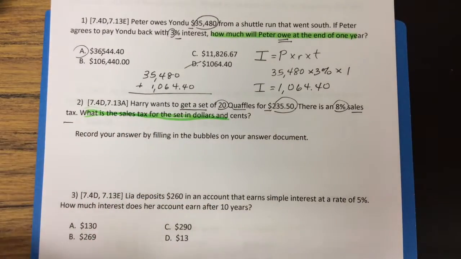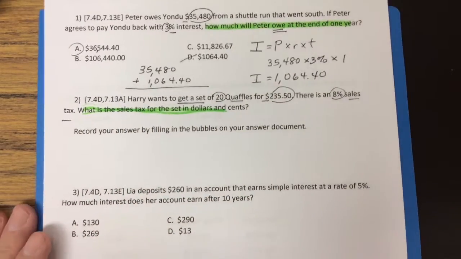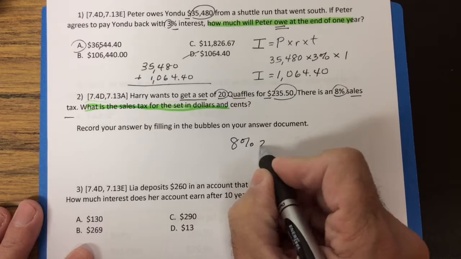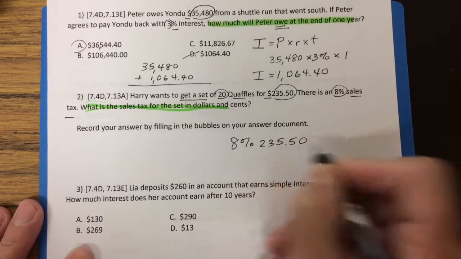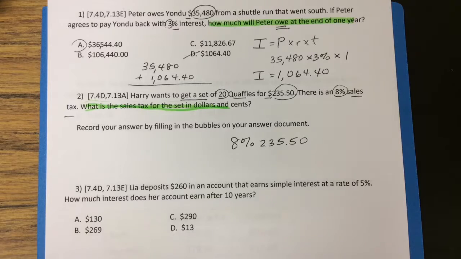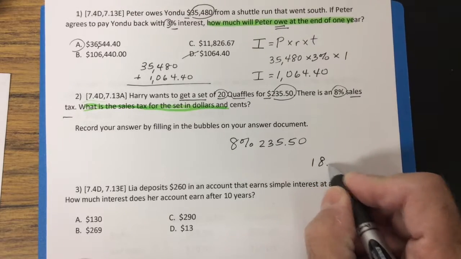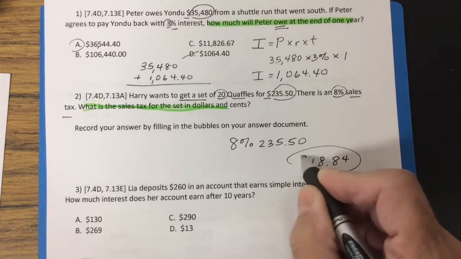This was a very simple problem, and you were distracted by the quaffles. All you need to do is find out what 8% of $235.50 is. When you go to the store, it doesn't matter what you buy. You don't add the item to the price. It's the price plus the tax. Well, the tax on $235.50 was, I believe, $18.84. Didn't write it down, but I believe that's the right answer.